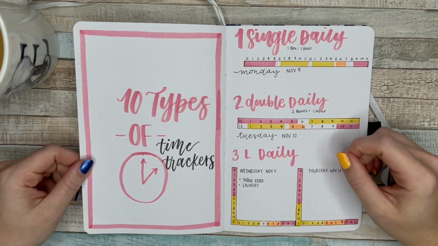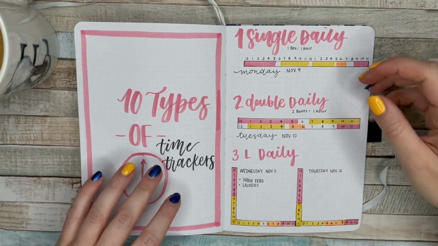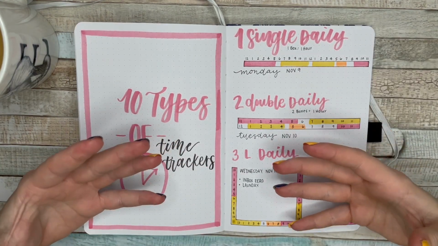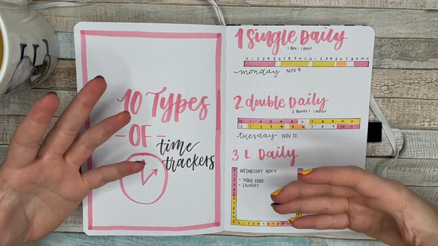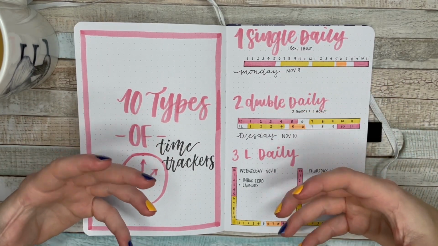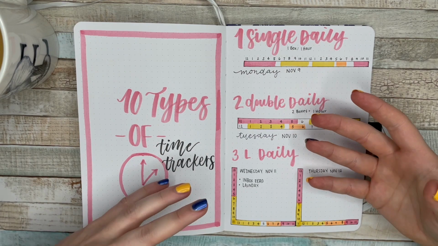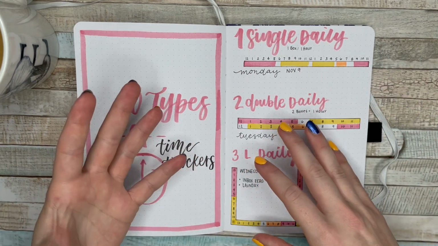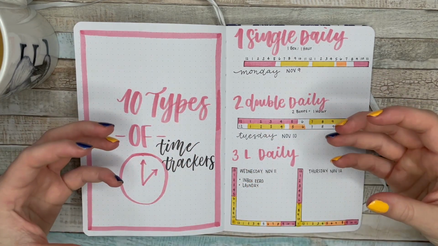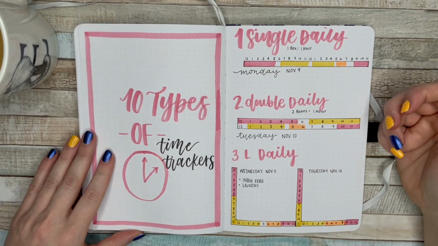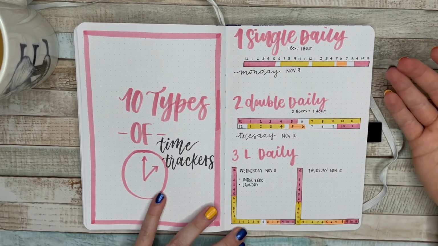This time I am doing 10 types of time trackers. So these are things to help with productivity and just to help you manage your time a little bit better. A lot of people like to incorporate this into their bullet journals so that they can see where their time is being spent. So I have a bunch of basic ones on this first page.